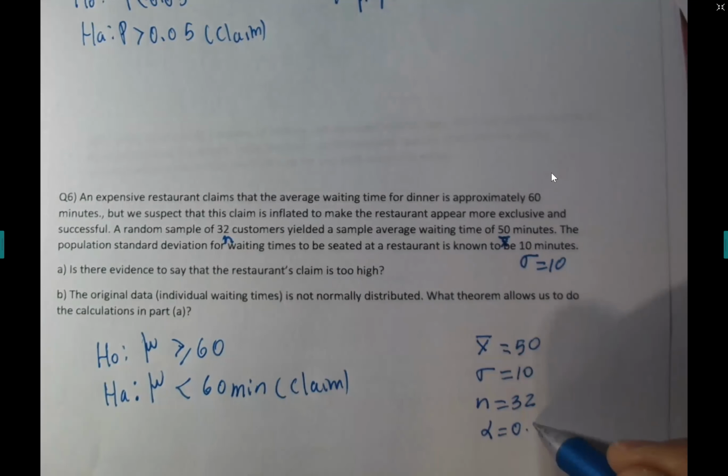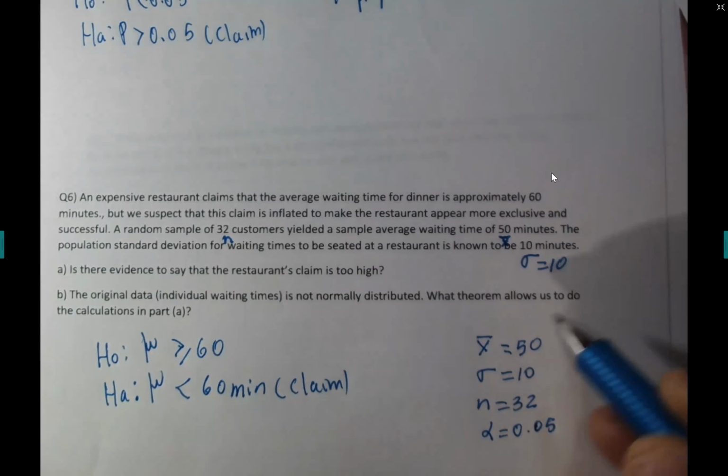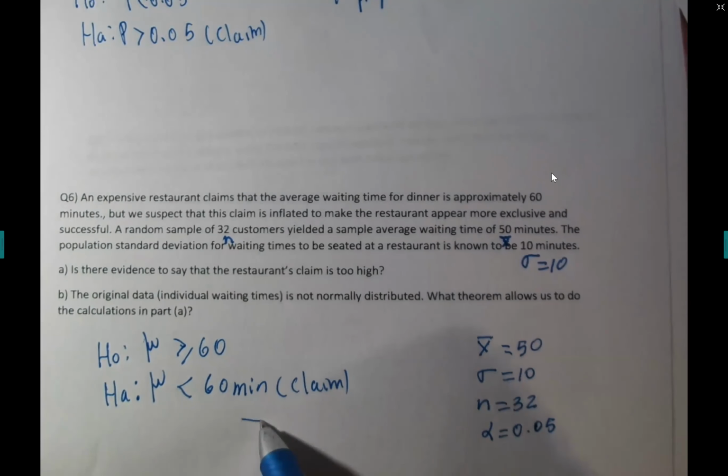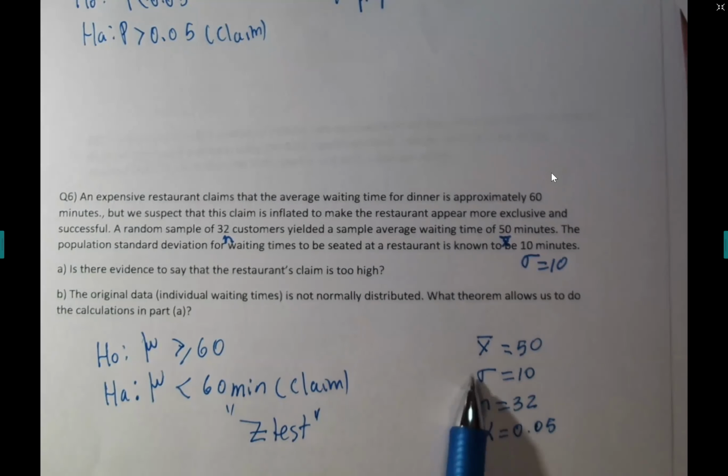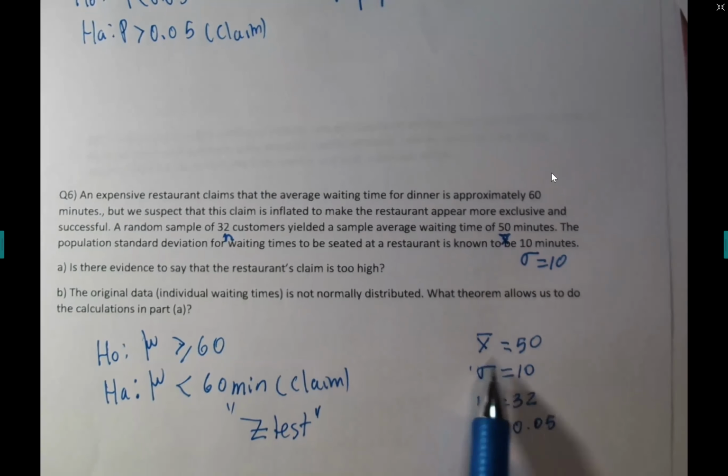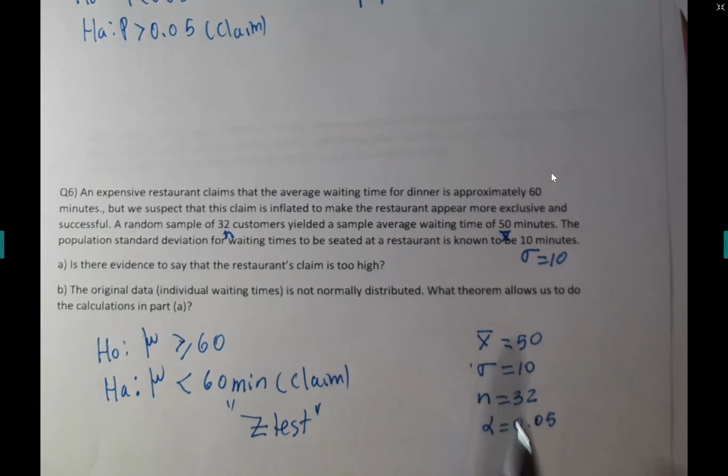What was alpha? We'll use 0.05. Okay, what test do I use here, guys? Z-test. Is it clear to students why it's not a t-test now? Because of sigma. Because of this.